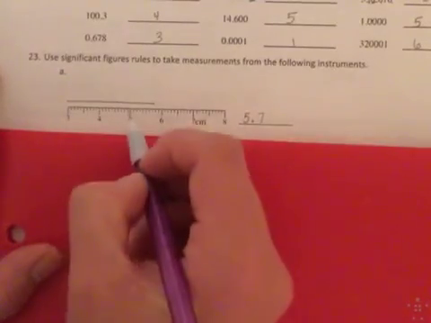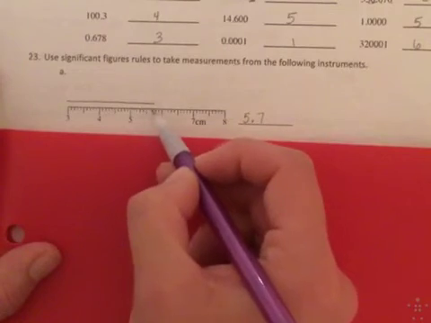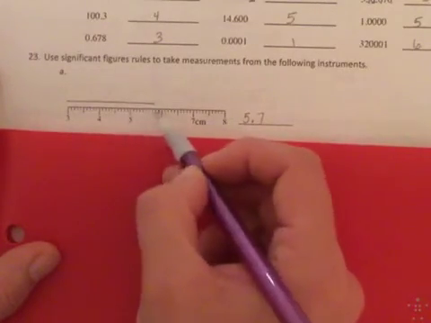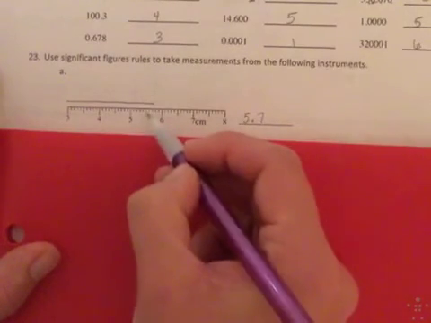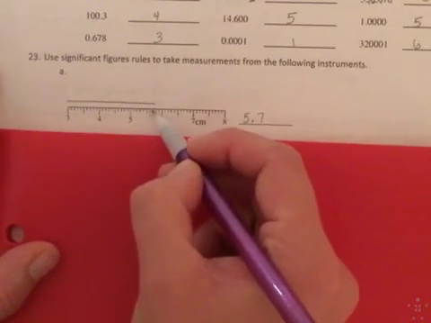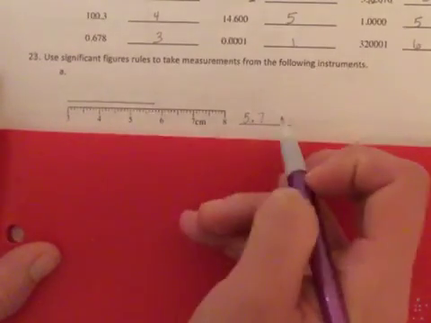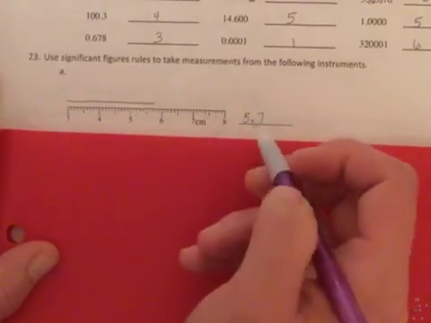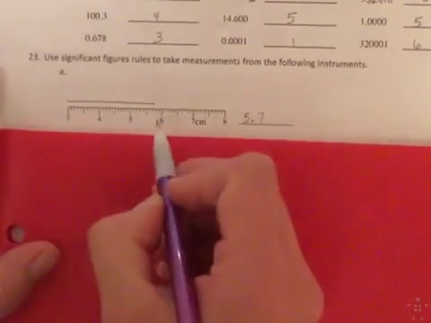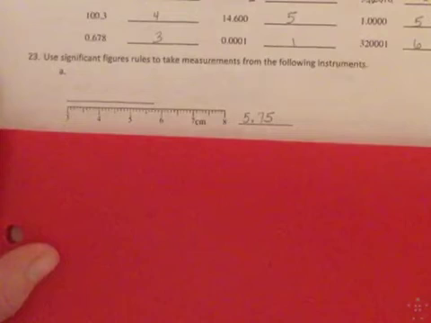The 5 is marked, so that is for certain. And then I have little tenths markings in between here. There are 10 little markings. So my tenths place is for sure. And I counted over, there's 5, 6, 7 tenths. Then I have to look really closely to estimate the last digit because the hundredths place isn't marked. So that's the one I have to estimate. And if I were estimating this one, I would make it a 5. So that would be correct for that.